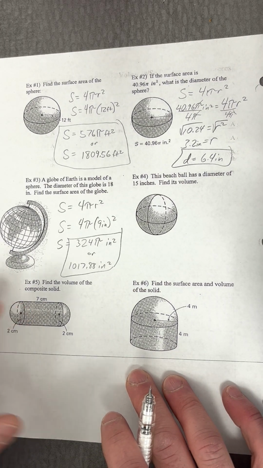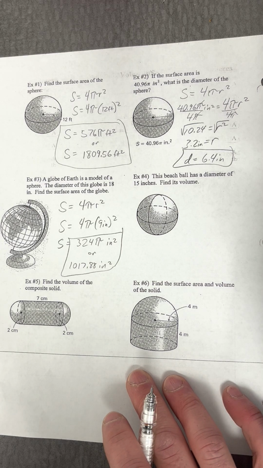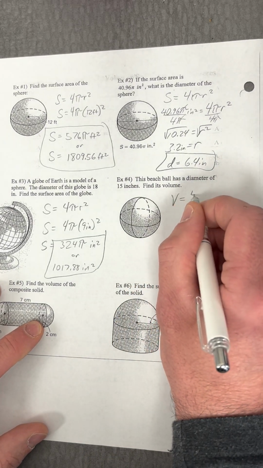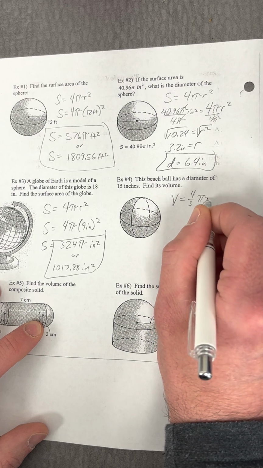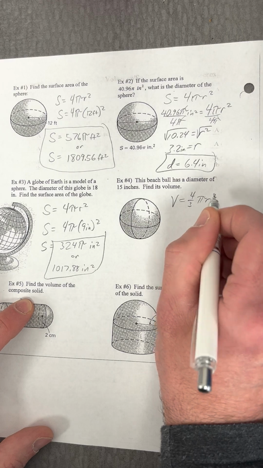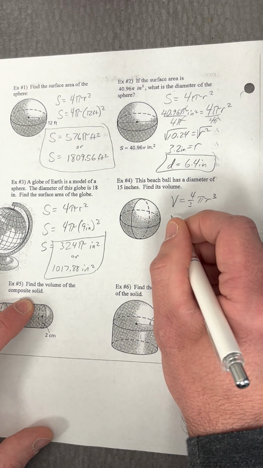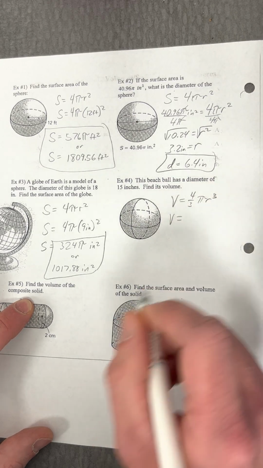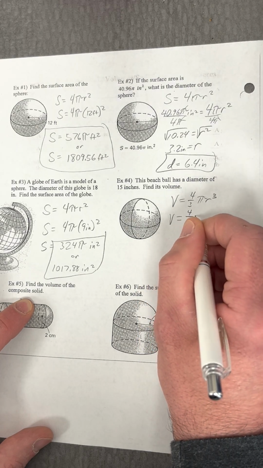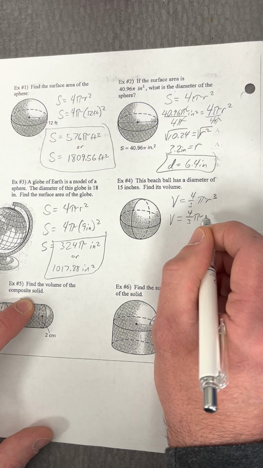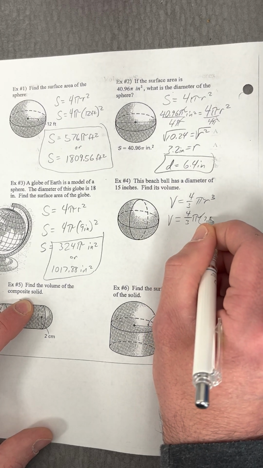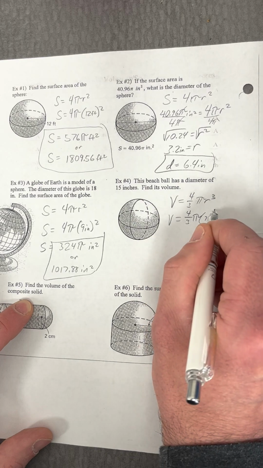It says we got a beach ball with a diameter of 15 inches, find its volume. So now we're going to use the volume formula, 4/3 pi r. Remember, it's volume, so it's cubic units, so we're going to cube it. And we will have everything we need to know because we can cut that diameter in half to get our radius. And yeah, 15/2, or we can do 7.5, I suppose.